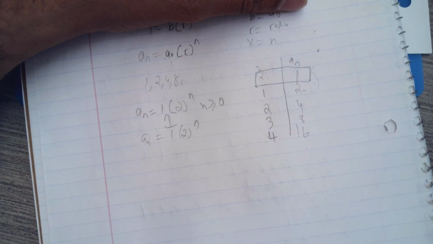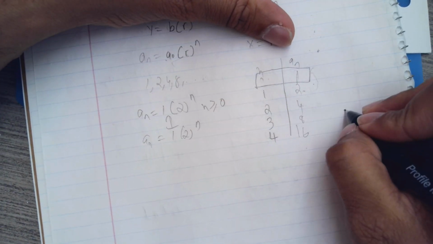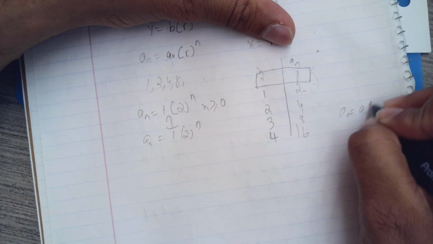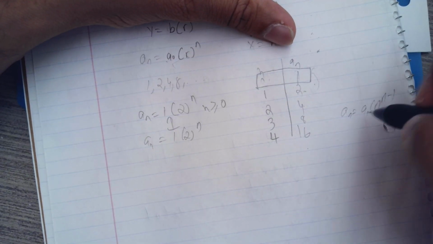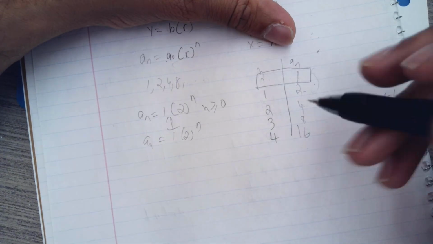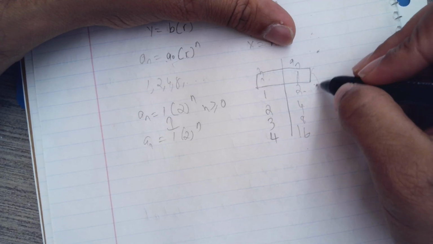But there is a big problem. How did they get this formula? S of n equals S of 1 times r to the power of n minus 1. How do we get this from here? Here's my question. We step back.